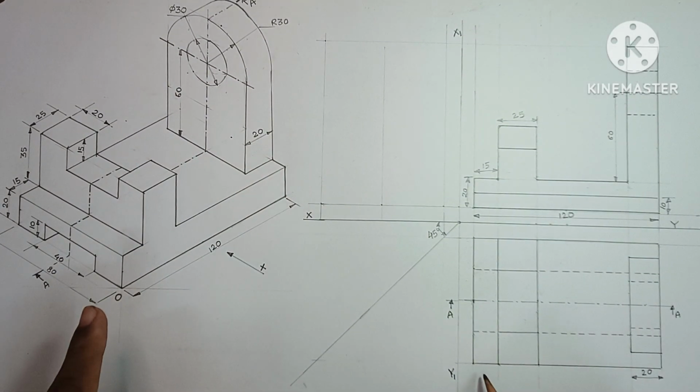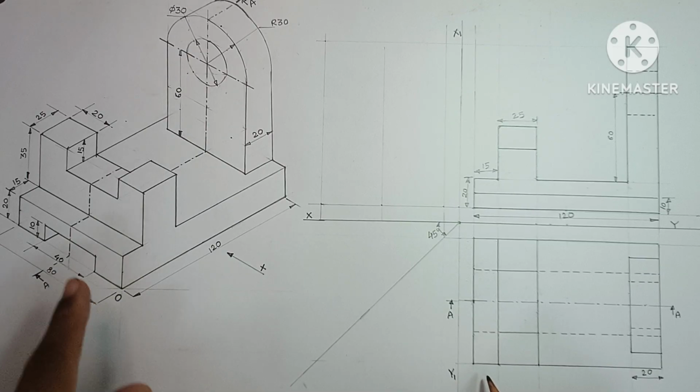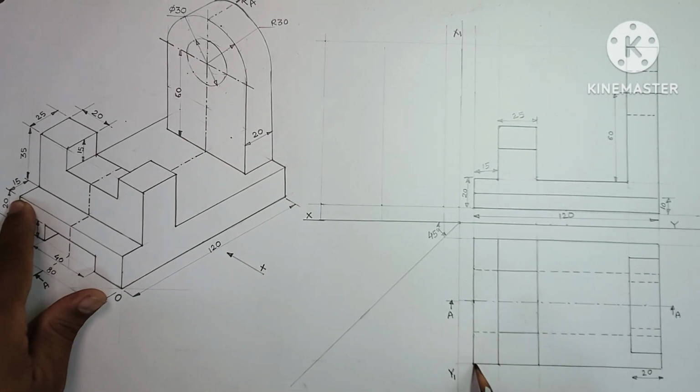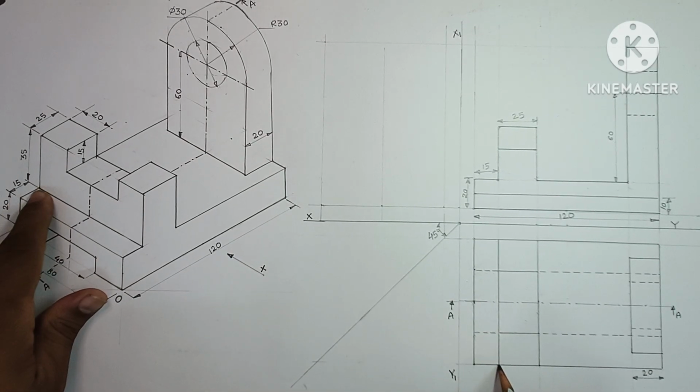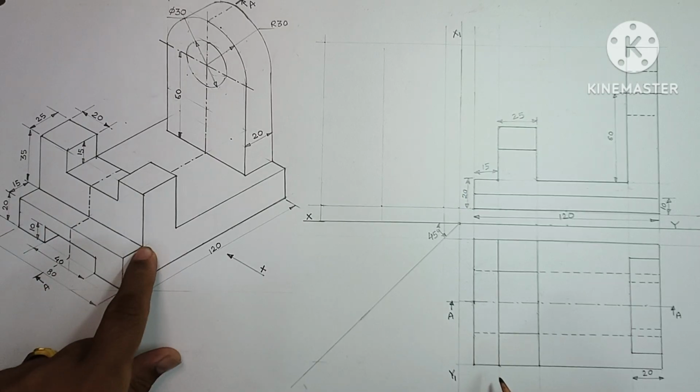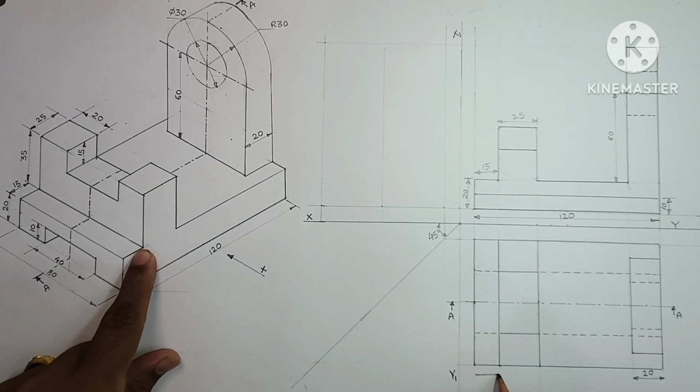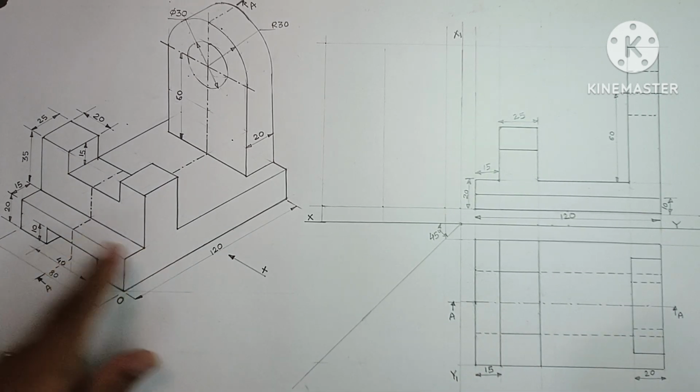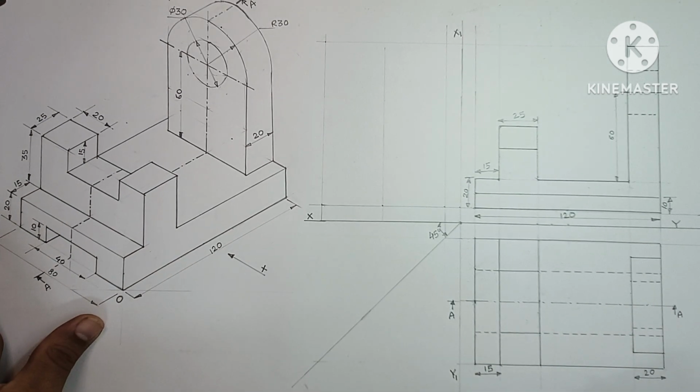Then this dimension, which dimension? This one. From this point to this point, the dimension is 15. And this dimension is how much? It is 80.